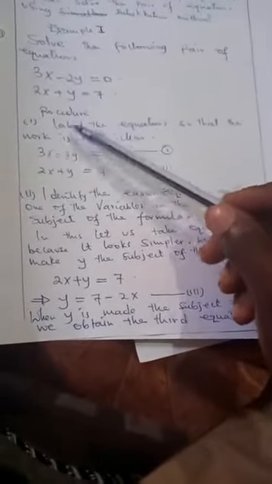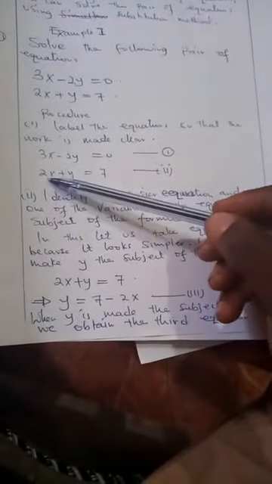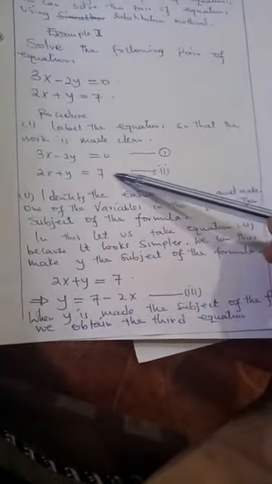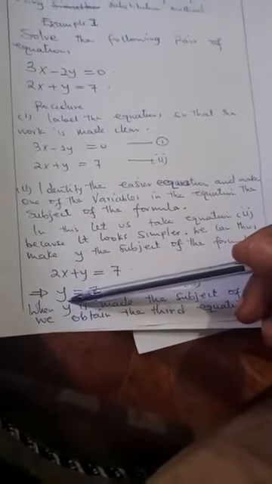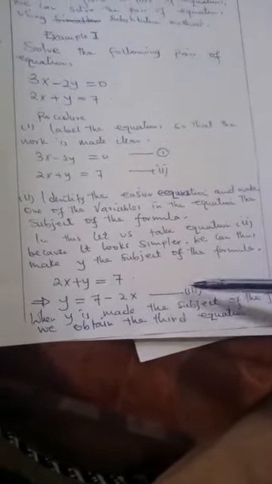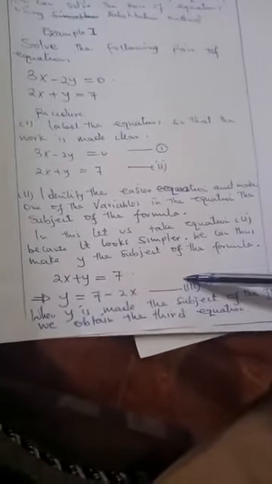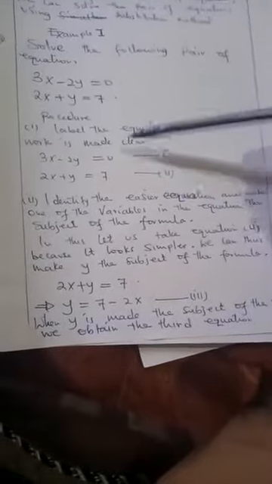And how do we make y the subject of the formula? We take 2x to this side, such that it crosses the equal sign. When it crosses the equal sign, it becomes negative 2x, and therefore y becomes 7 minus 2x. So now y is equal to 7 minus 2x, and we label that equation 3. Why? Because now we have 3 equations: the first equation, the second equation, and the third equation.